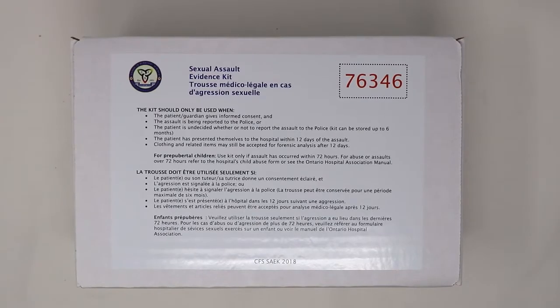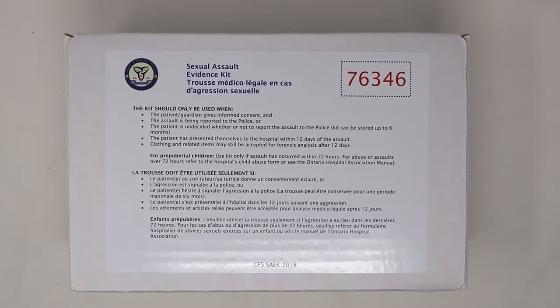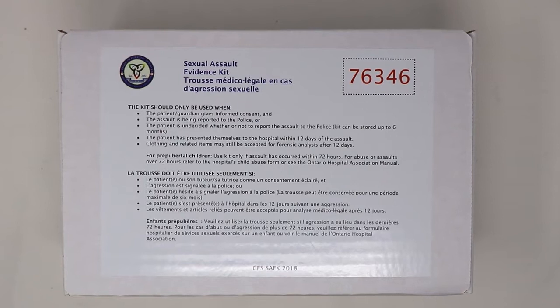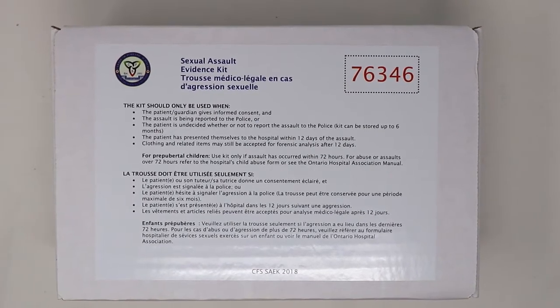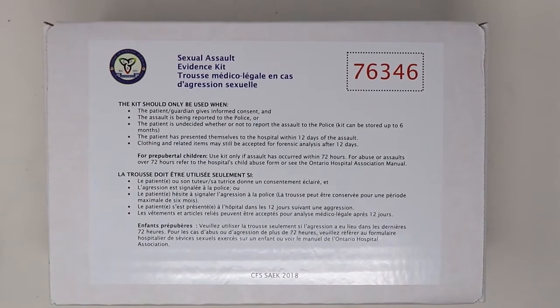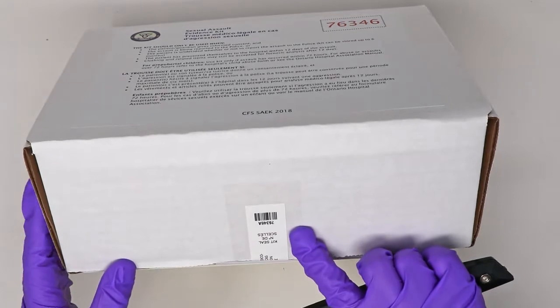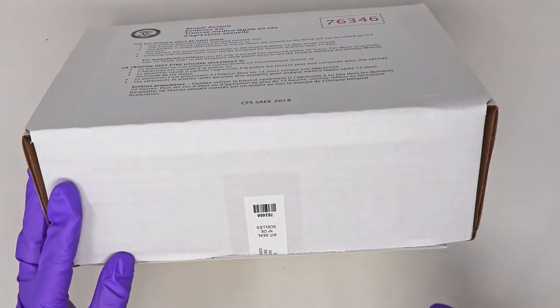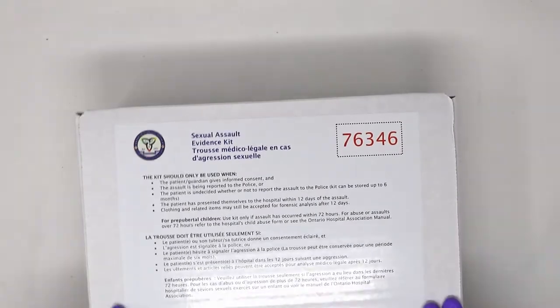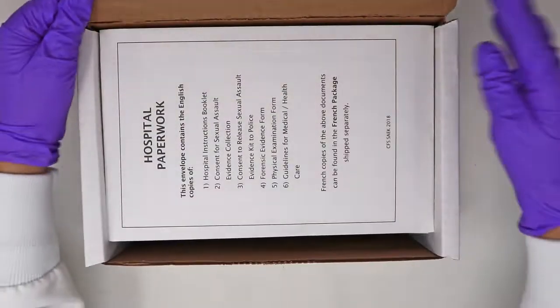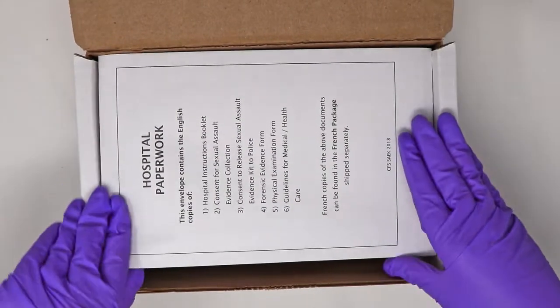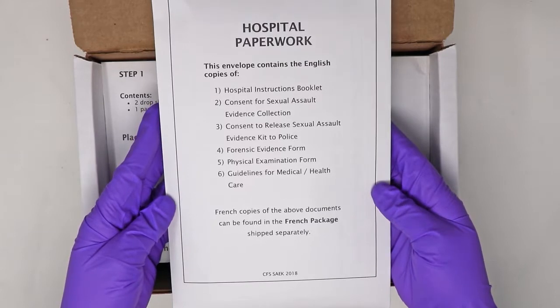The core kit contains all of the paperwork and collection items that are frequently used and is identified by a unique sexual assault evidence kit number in the top right-hand corner. It is used for one patient only. The seal is broken on the core kit at the time that examination is about to commence. The kit should not be left unattended after this point in time to ensure the continuity of all evidence.